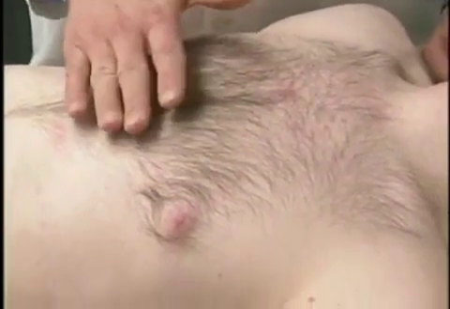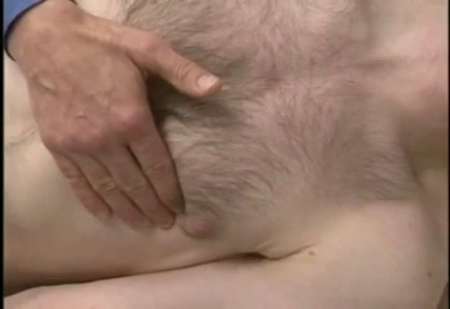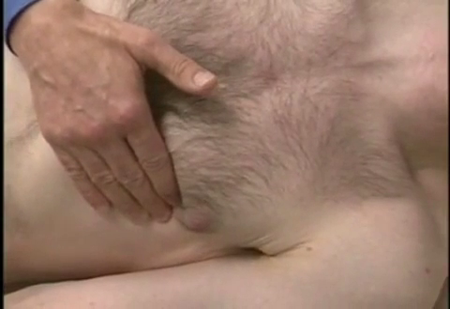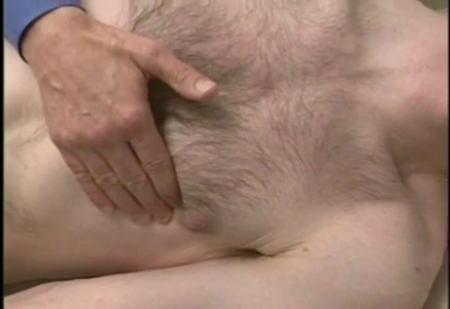Again, if you can't feel the PMI with the patient supine, you could roll over to your left side about 45 degrees and exhale fully. Again, this makes the PMI more obvious by this maneuver. Okay, you can lay back.